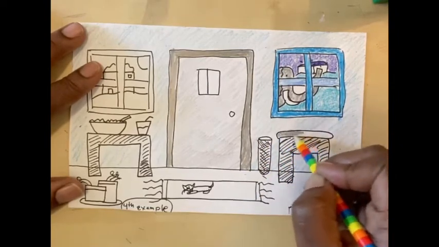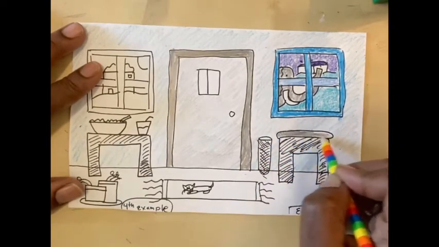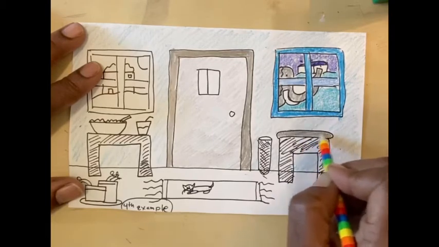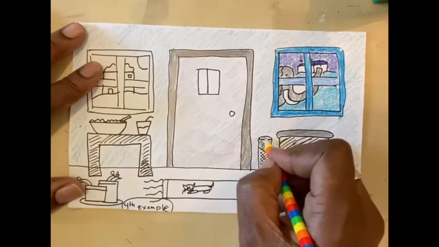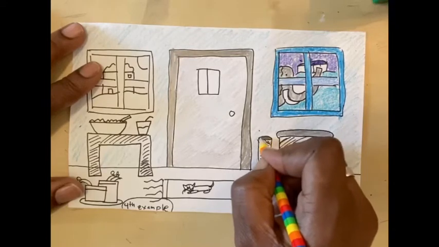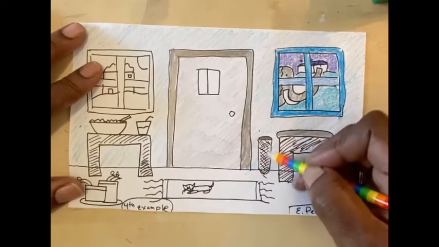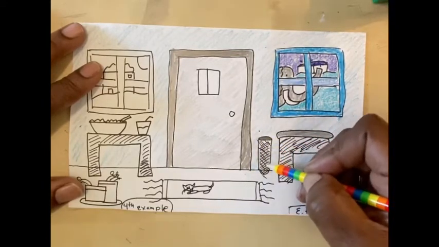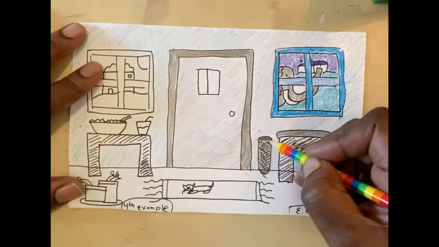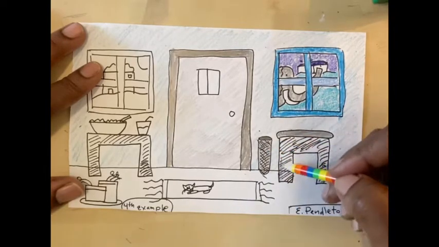I'm gonna add a slightly darker or medium value here. I'm not pressing too hard. And like a super dark value there. And another light one here. I think I'll do another one here.